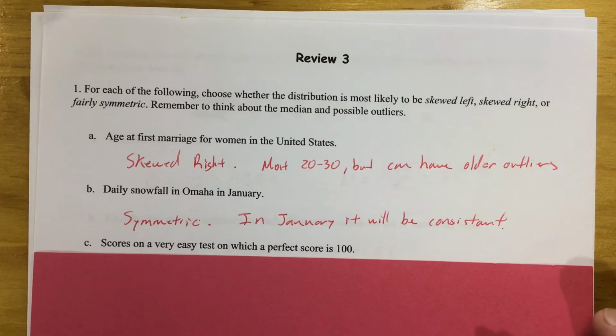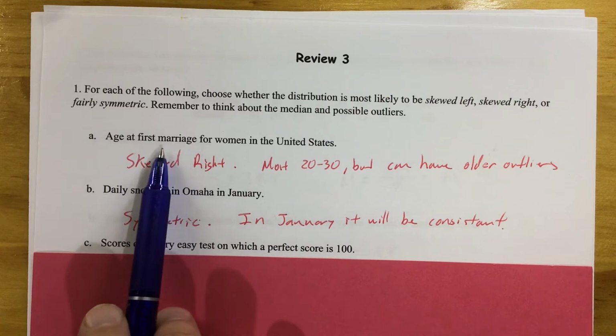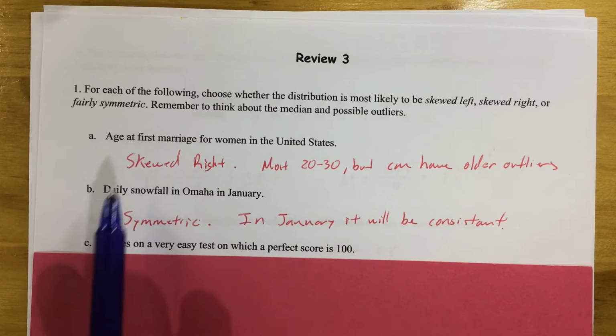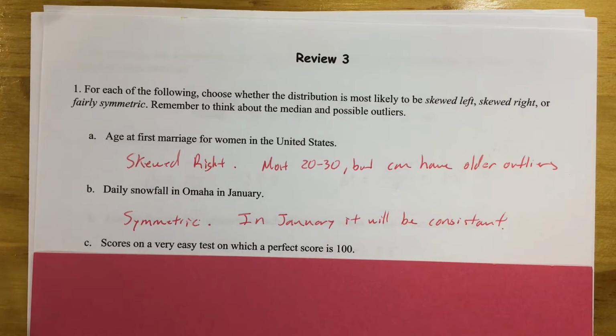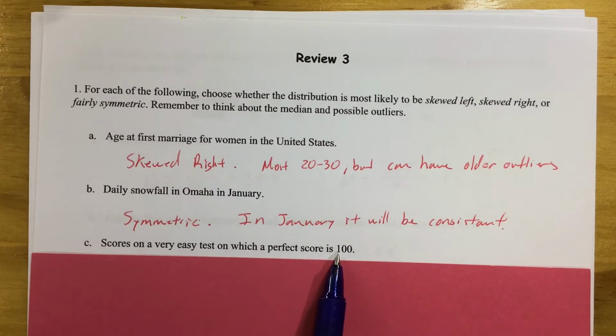C, scores on a very easy test in which a perfect score is 100. The fact that we have an easy test here is kind of indicating that most of the scores are going to get close to that 100, but they're going to get capped in that direction as well. So it's sort of like the age of first marriage. That one's going to get capped on the bottom end at around like the age of 18. I'm just assuming that'd be true. The scores here are going to get capped at 100. Like, no matter how great somebody does, the highest score that they can get is 100. Okay, so we're bounded on that end.